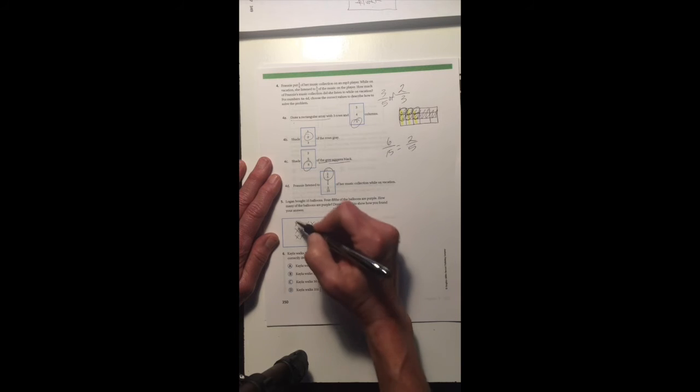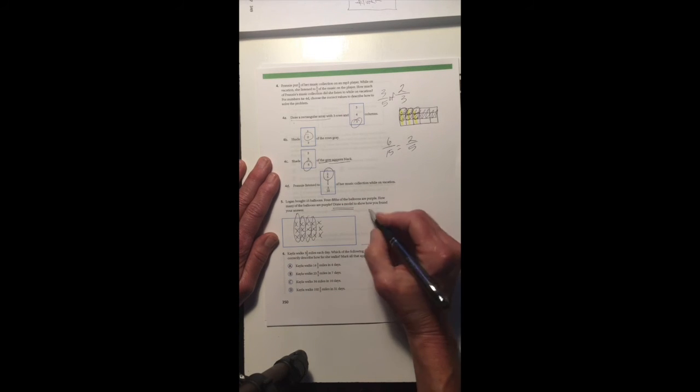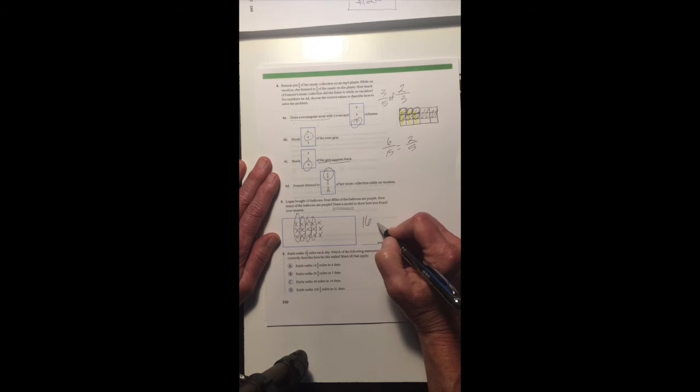I see that I have 5 rows. 1, 2, 3, 4 out of 5 rows. So 4/5 would tell us there are 4 times 4 is 16 purple. Oops, there's where you can write it. Purple balloons. Okay, model really important there.